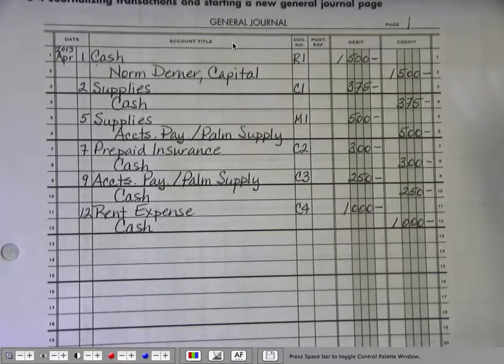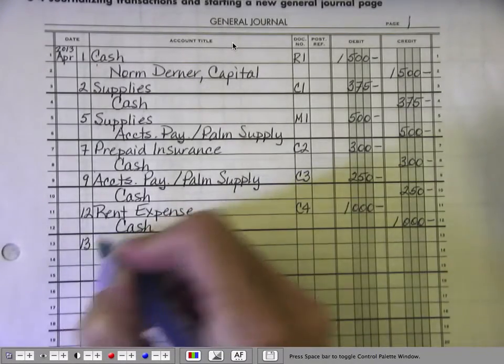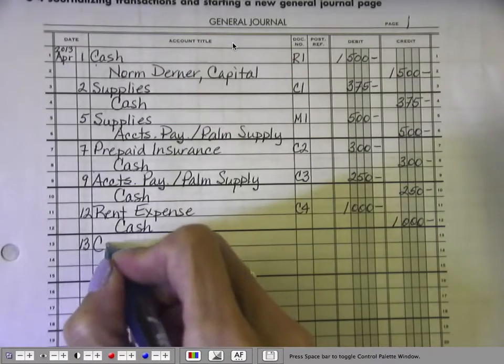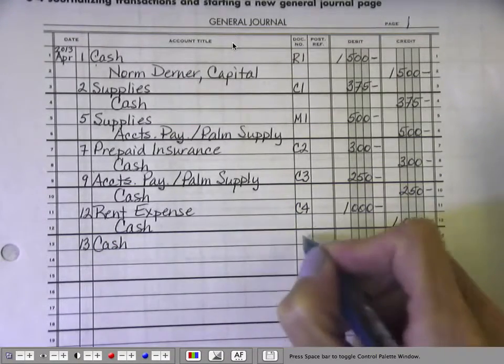All right, the date was the 13th. Now we received cash from sales. What are my two accounts? Cash and sales. Which one gets debited? Cash. So we're going to put cash on this first line, all the way against the margin.